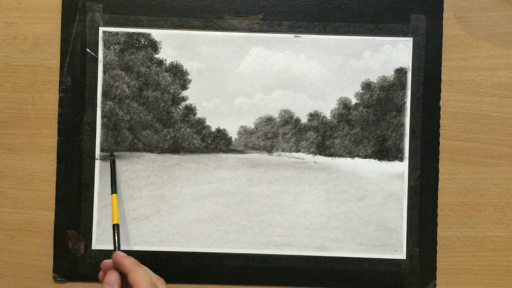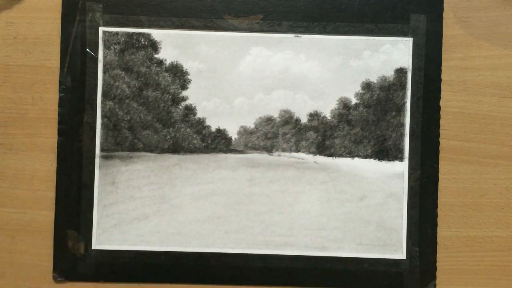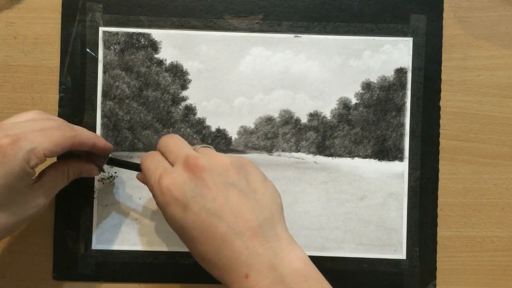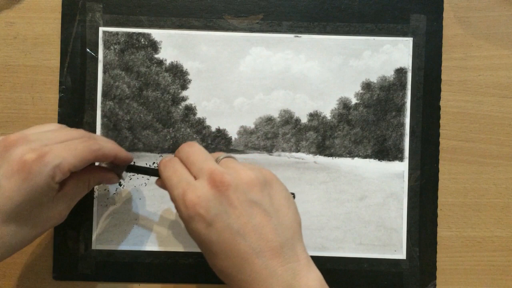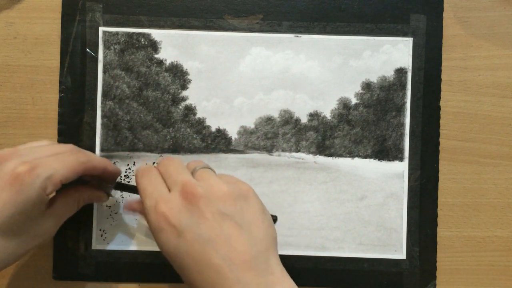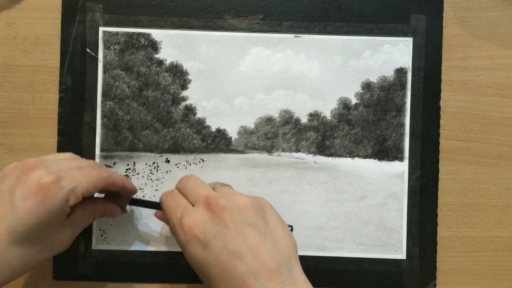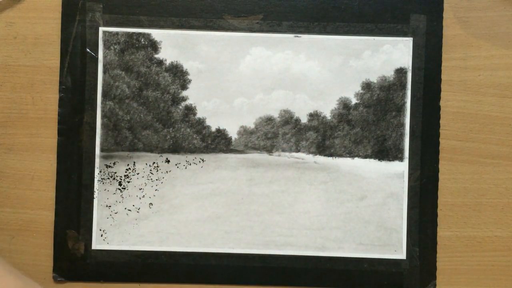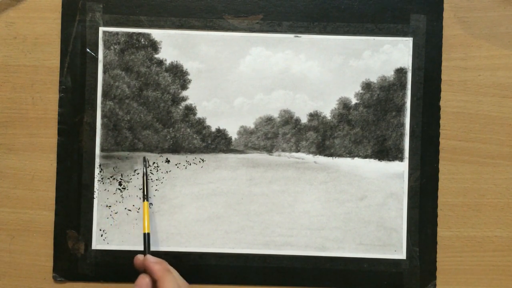Now I started grabbing a little bit of charcoal dust here and leaving it on the paper so that I can smudge it, spread it around to create these darker reflections of those trees on the left and the right. And I'm using a soft brush to spread that around.